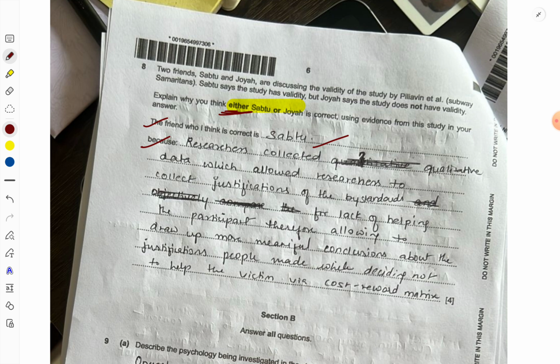Okay, now the justification she gives is that researchers have collected qualitative data and that allowed them to understand what were the reasons for the participants not helping the victim. So we see in the study, from participants' comments, especially women's comments, why they were not going forward to help the victim even if they wanted to. So that helped the researchers meaningfully understand why people are choosing to help or not help the victim through a cost reward matrix. In the study, they have explained a cost reward matrix such that we consider both costs and rewards for both possibilities, helping and not helping, then we come to a final decision. So that's what the student has spoken about here.